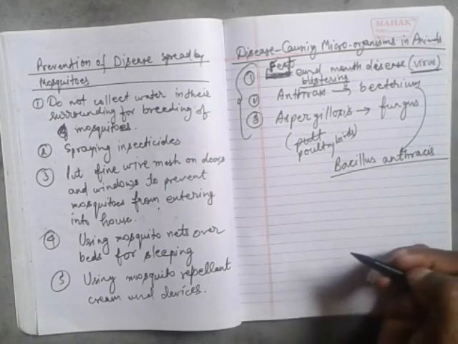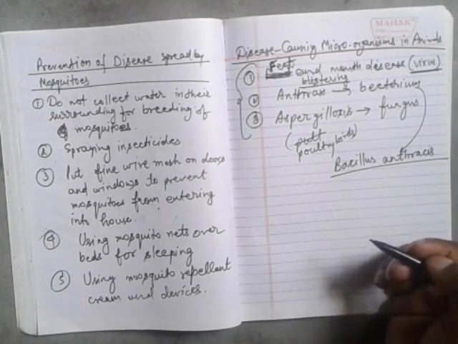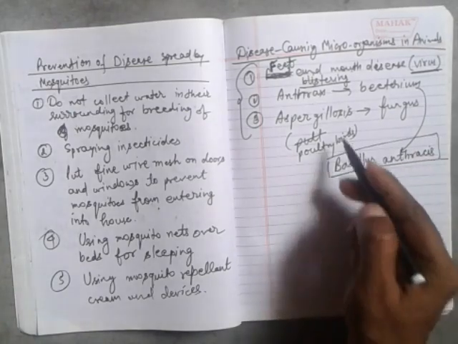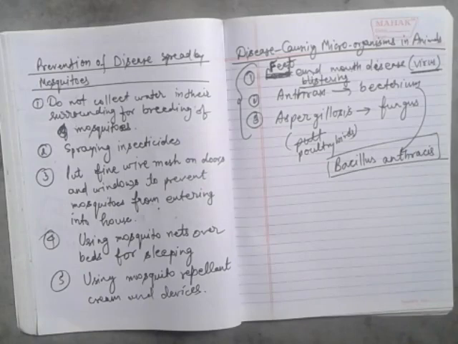Bacillus anthracis is a bacterium which causes the anthrax disease in the animals.